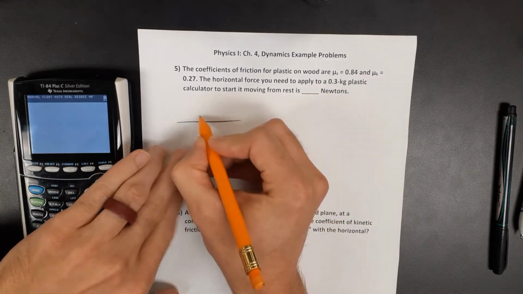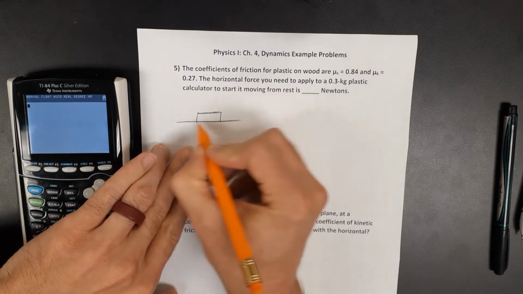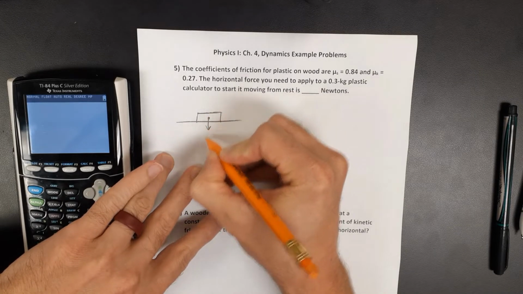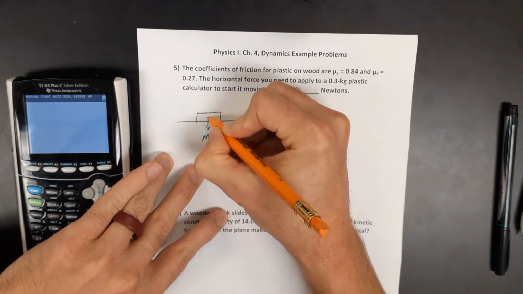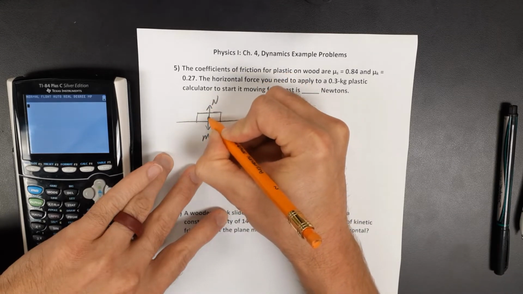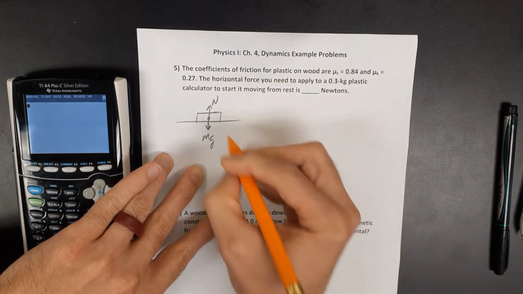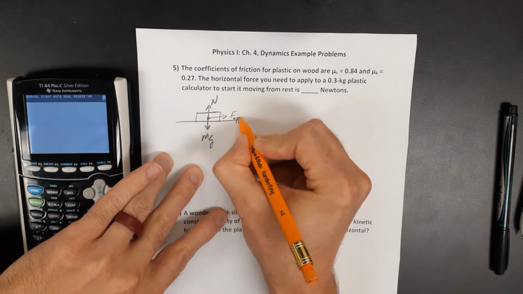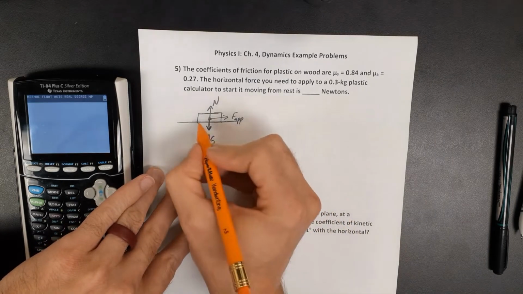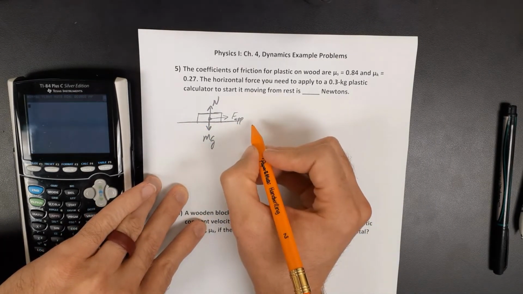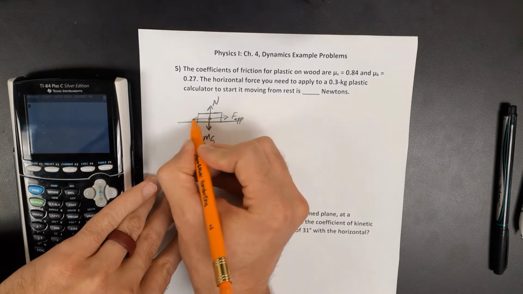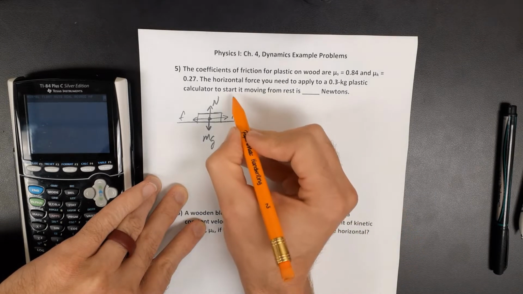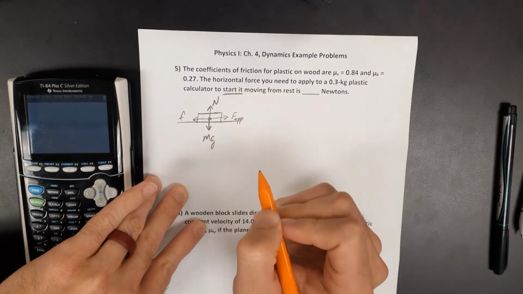So let's draw ourselves a free body diagram. If I have my calculator sitting on a tabletop, then this calculator is going to experience a force of gravity. It's going to experience a normal force from the table pushing up against it. We're going to put our hand on this and apply a force, let's say, toward the right. Well, if we're trying to push the calculator toward the right, then the friction is going to be toward the left. We want to start this calculator in motion.